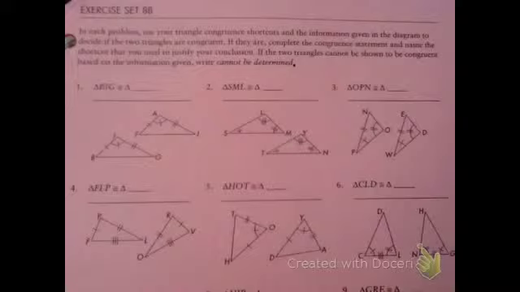If you look at one, BIG has side, angle, side. And if you look at the other one, FAJ also has side, angle, side. And they have the proper markings. So we're looking at FAJ, and that is a side, angle, side theorem.